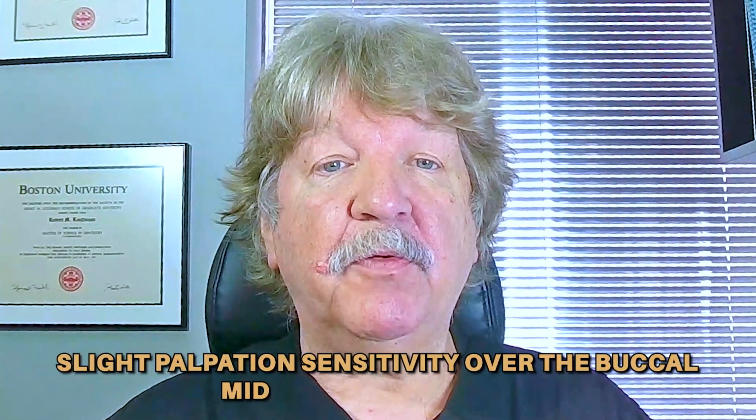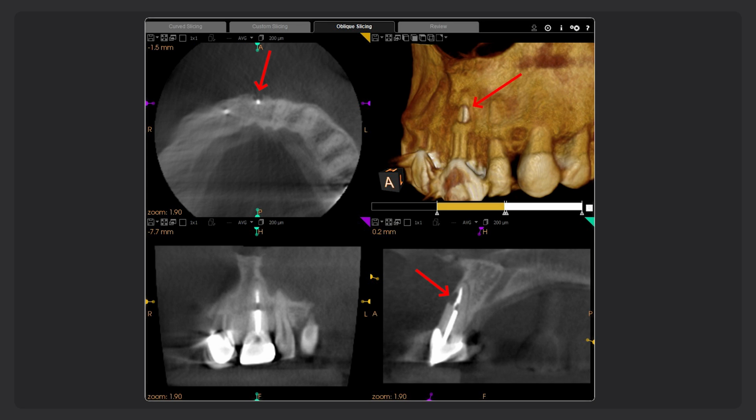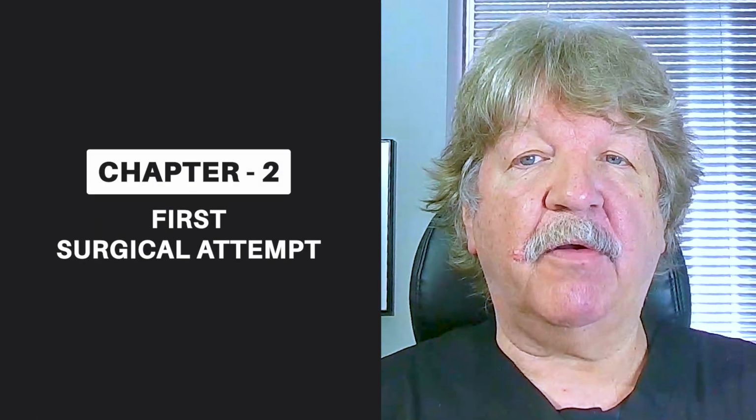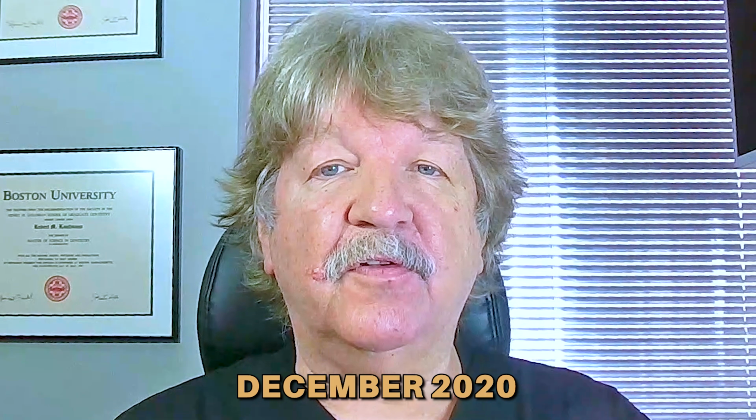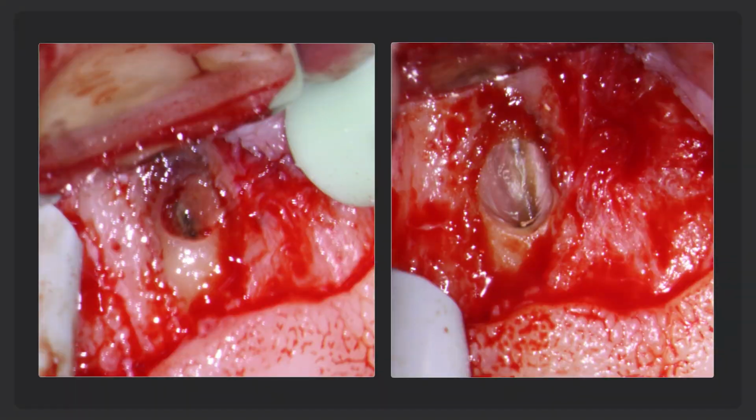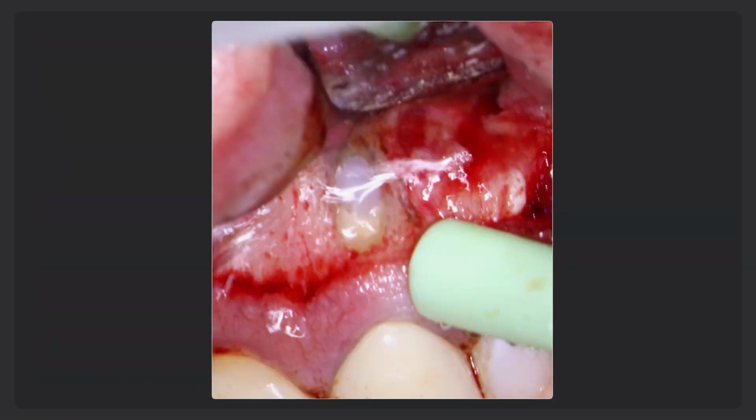The patient's complaint at that time was slight palpation sensitivity over the buccal midroot of the tooth. CBCT imaging now showed a large area of resorption on the labial aspect of the root, but no evidence of unusual periapical findings at the apex. I decided to attempt to repair this area surgically. In December of 2020, I raised a flap and restored the resorbed area with Gerrestore.